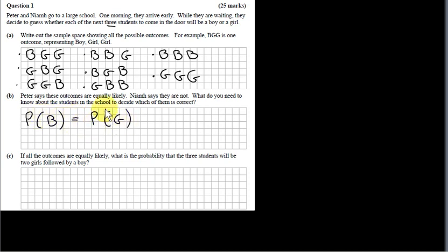You know, if the probability of, say, a girl passing through the door is very, very small, then the probability of 3 girls would be extremely small. It would be much smaller than the probability of 3 boys. If the probability of a girl passing through the door is very small, it means that there are very few girls in the school compared to boys.